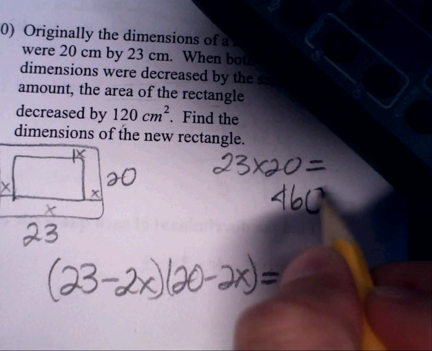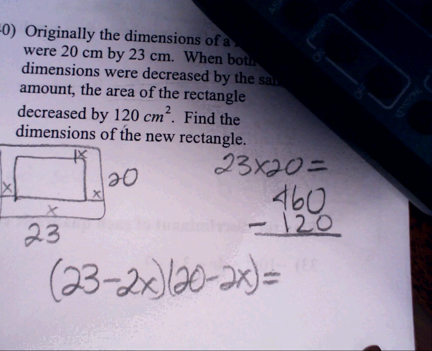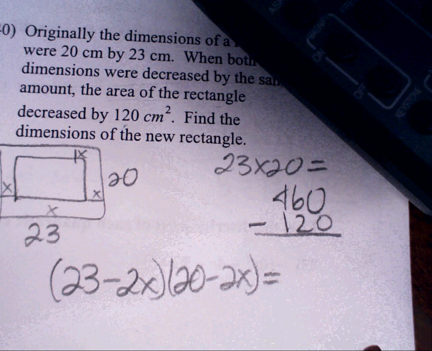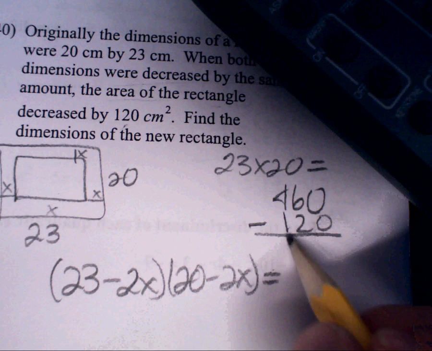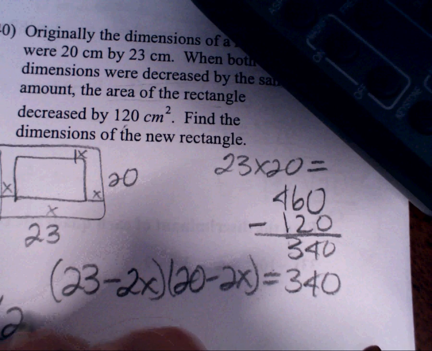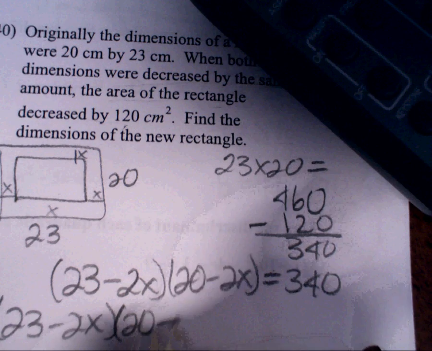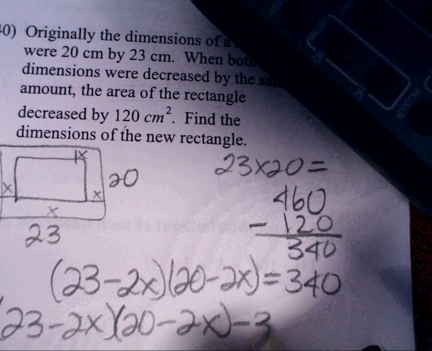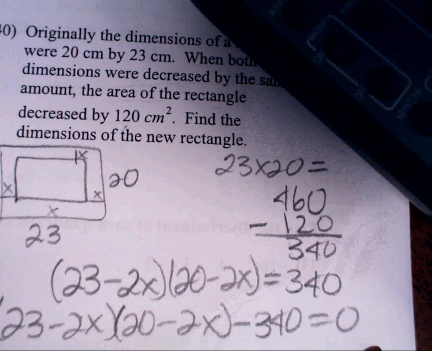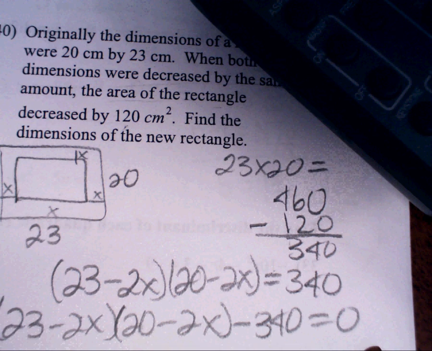The new area will be taking the original and decreasing it by 120. So once I find that number, 340, that is what I plug in here. And we're going to just solve this by calculator. You don't have to solve it by any other method, but you can. On my review, I actually solve it by hand, but you don't have to.